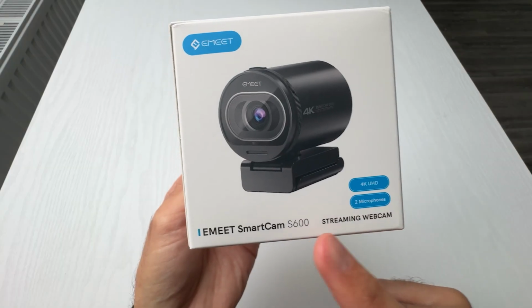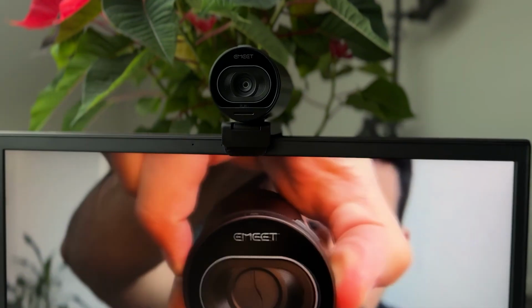If your EMEET S600 4K webcam is not working correctly, I'm going to show you a quick and easy way to fix it. Maybe you've already tried resetting it to factory settings, or maybe you've tried using the EMEET Link app to reset the settings, and that hasn't worked.